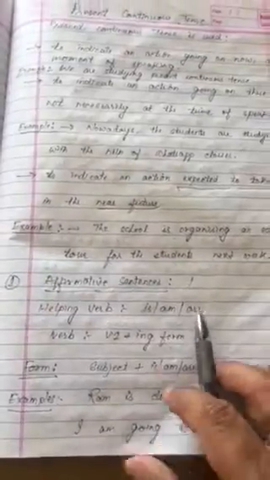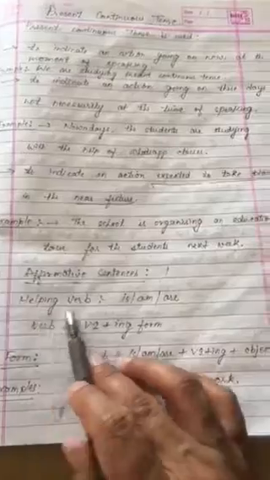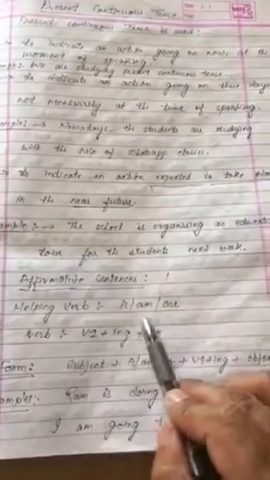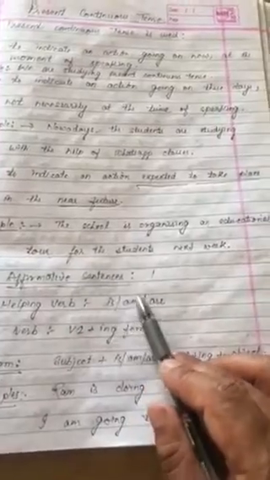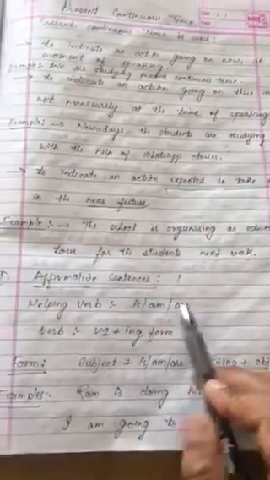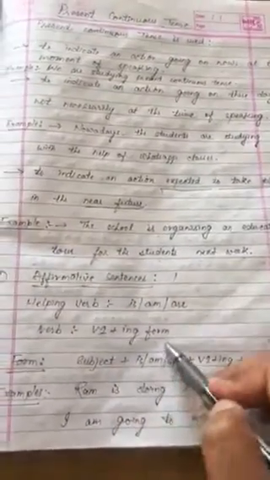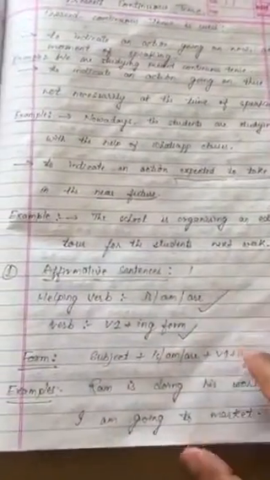Now again, we are going to do the affirmative sentences. So first we will see the helping verb. Helping verbs of this tense are is, am, are. Either we have to use is, am or are. Which form of the verb do we use? First form plus ing form. We have to use the ing form of the verb here. So these are the important rules.